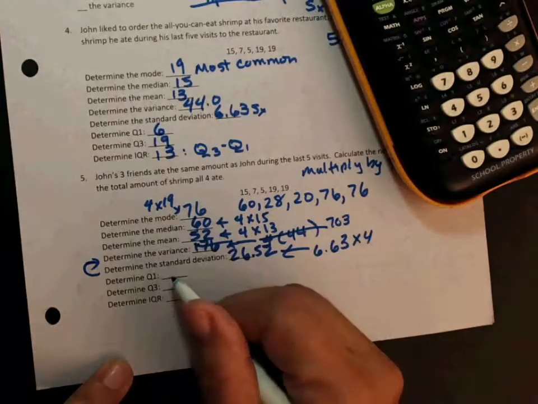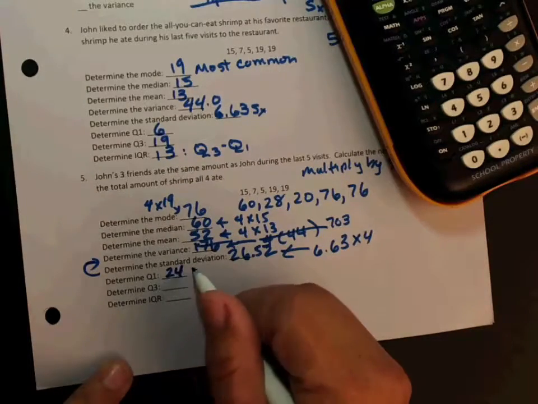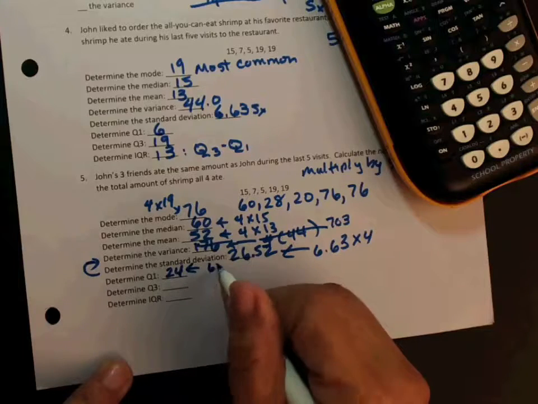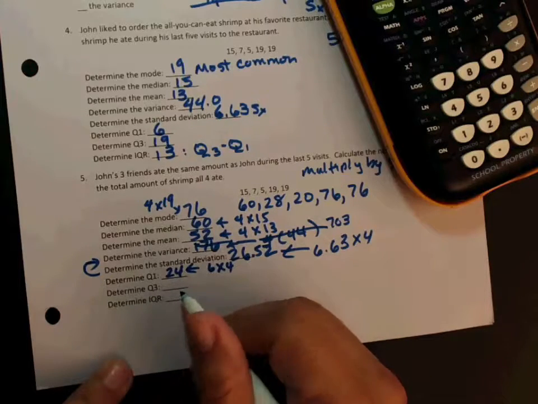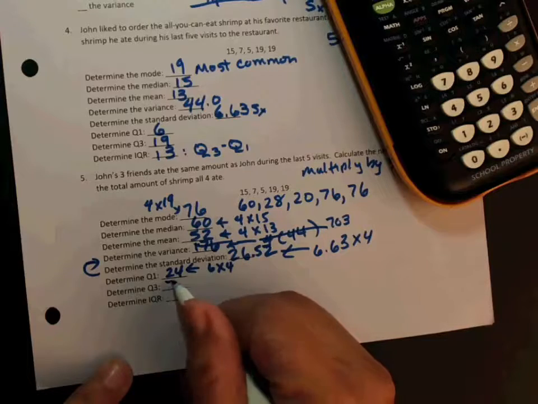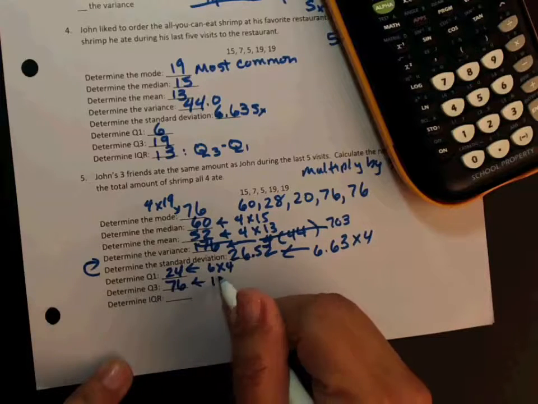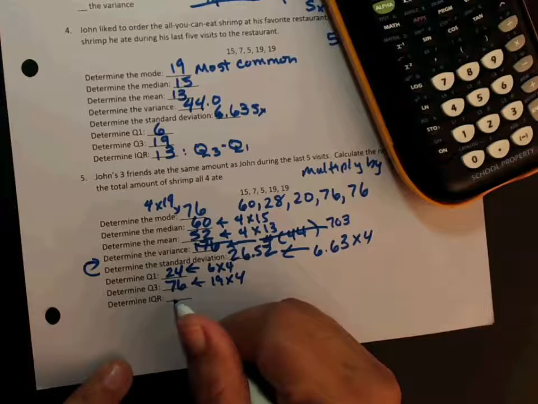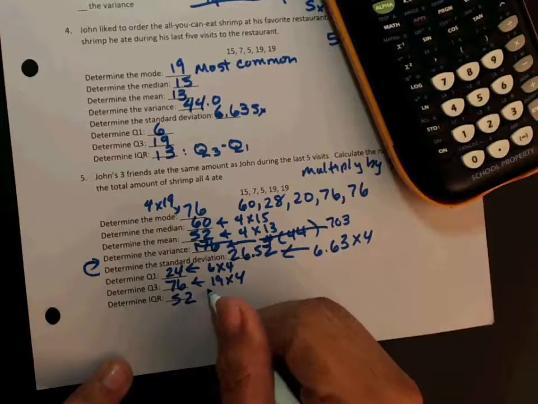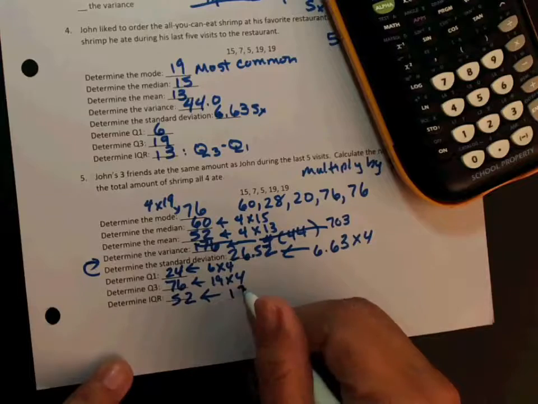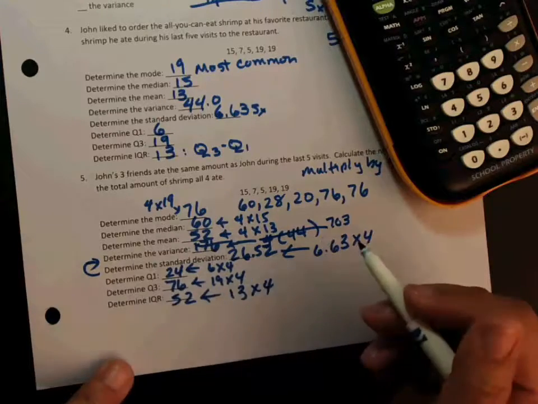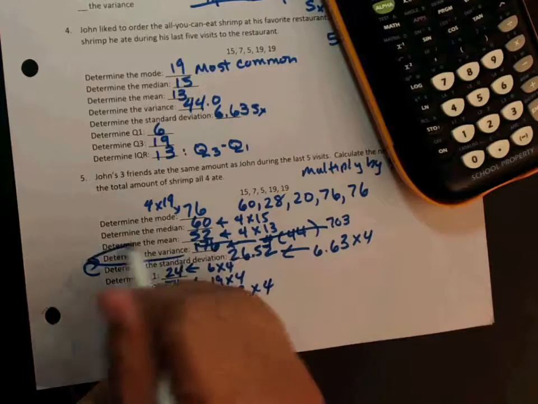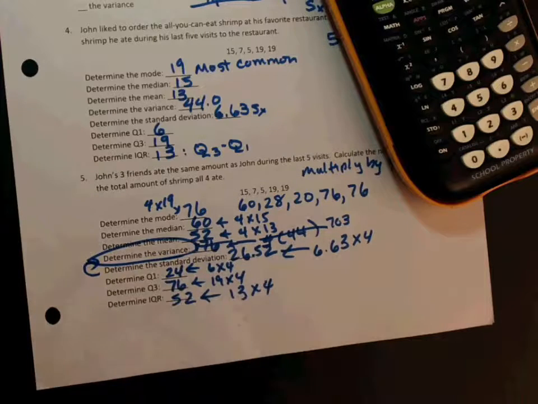Q1 is just 24, which is 6 times 4. Q3 is going to be 76, because that's 19 times 4. And IQR will be 52. That's basically 13 times 4. So you can multiply every single one. Remember, the variance is special because it's squared. So don't just multiply for the variance, all right?